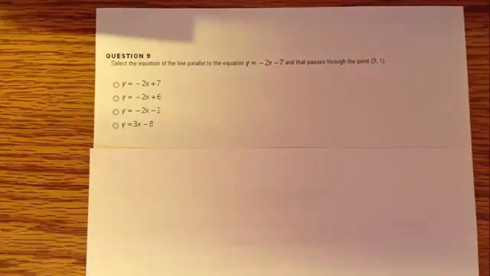Okay, so in this video we're going to talk about equations of lines. So let's get to our first problem. It says select the equation of the line parallel to the equation y equals negative 2x minus 7 and that passes through the point (3, 1).